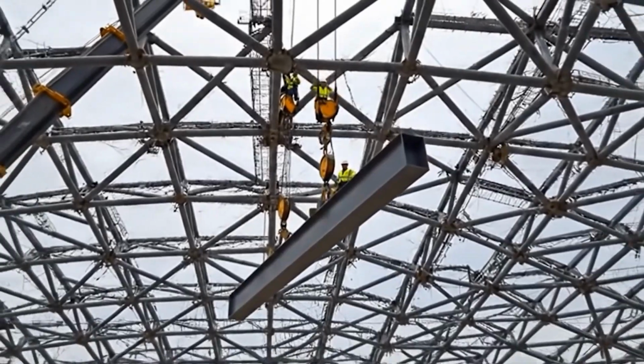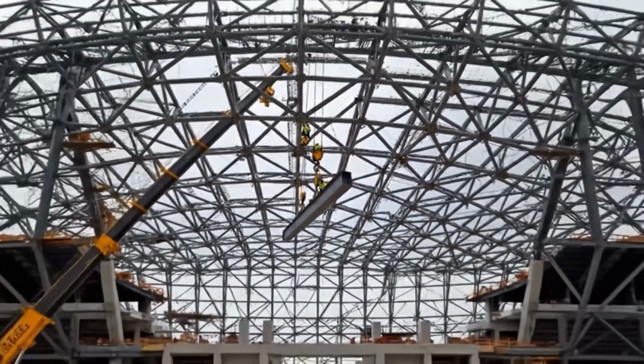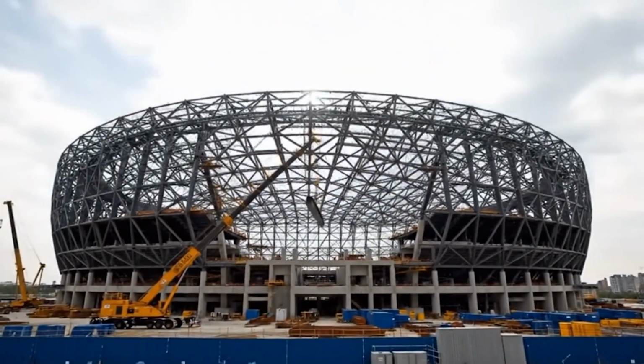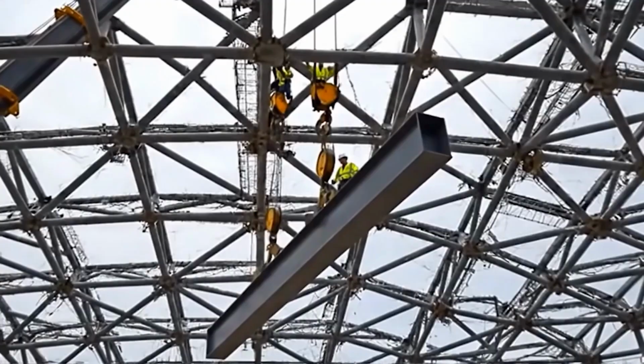From a distance, the stadium silhouette is fully formed. The nest-like appearance becomes clear. Identity is established.